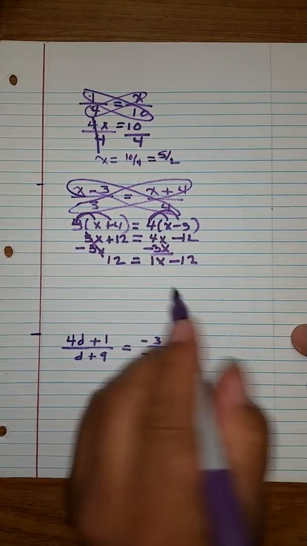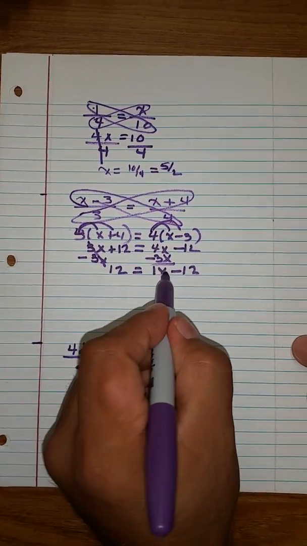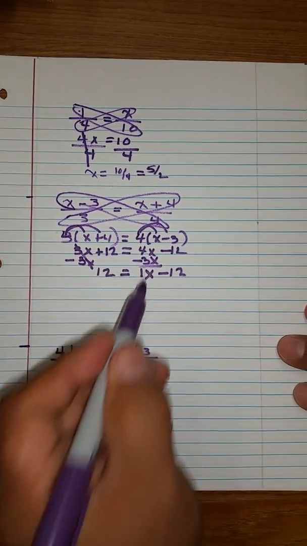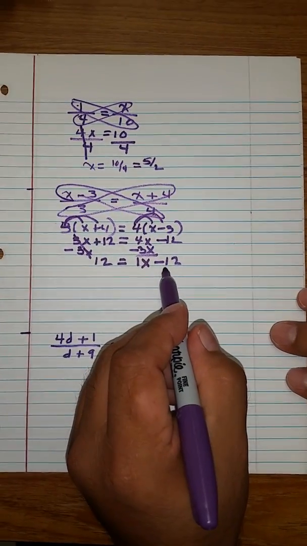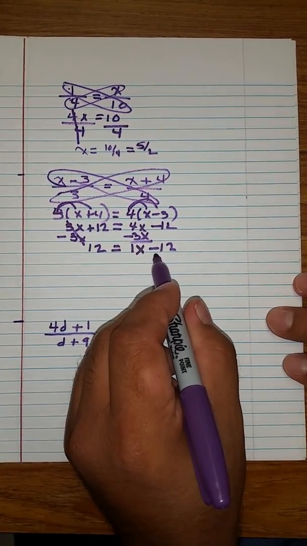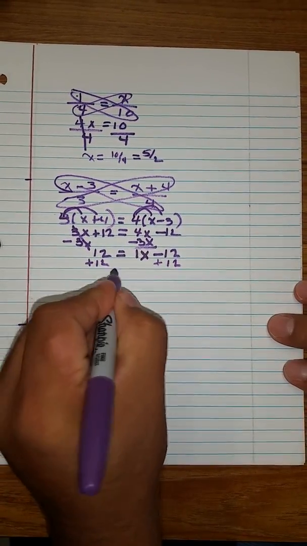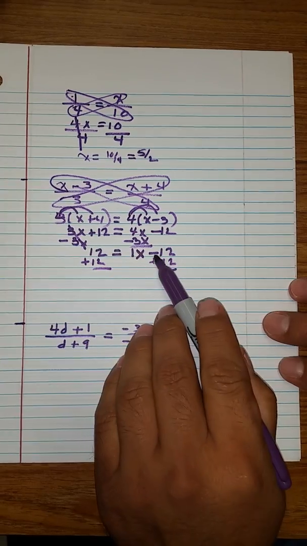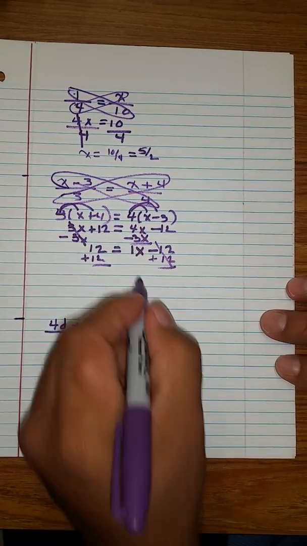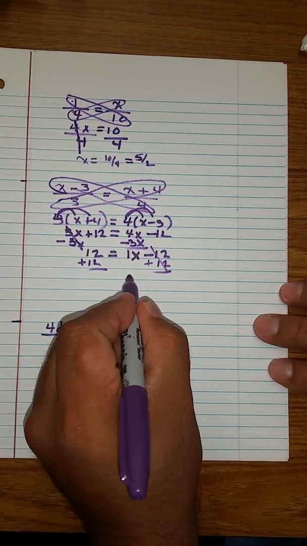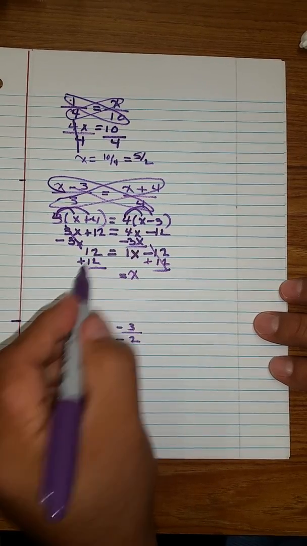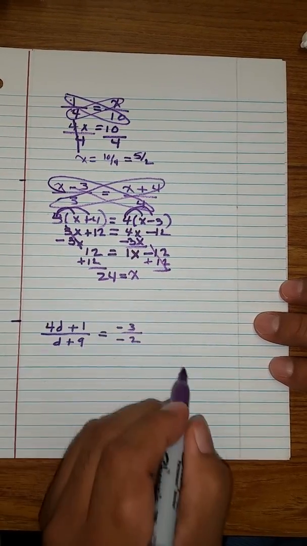Are we done? No. This is a two-step equation basically, or just one step, because the 1 is not really going to affect us. So we need to get rid of the negative 12. How do we get rid of the minus 12? By adding. So plus 12, plus 12. Boom, boom. This cancels. Why? I owe 12, I have 12. Boom. So what is 1 times x? X. So x is equal to 12 plus 12, 24.